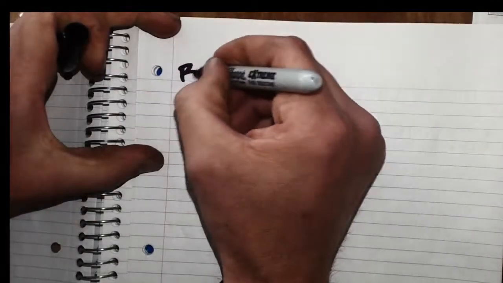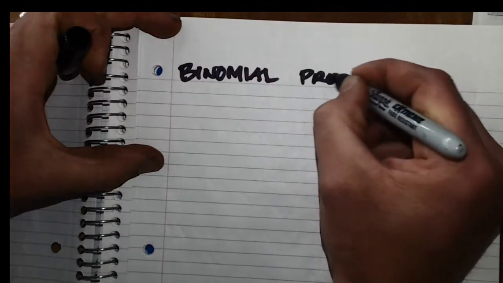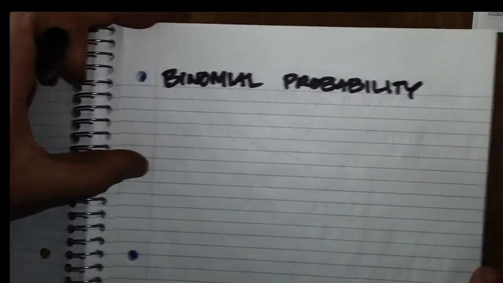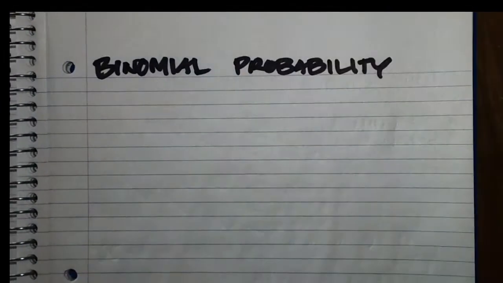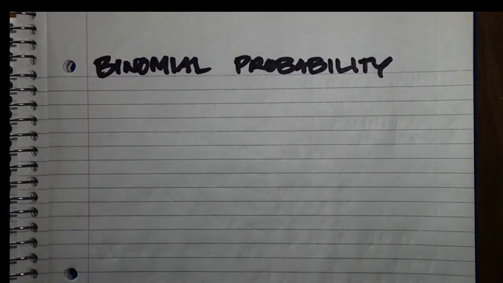Okay, and what we're going to title this is binomial probability. This only works with those types of problems that have only two possibilities, like making or missing.